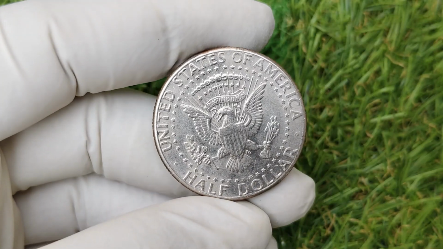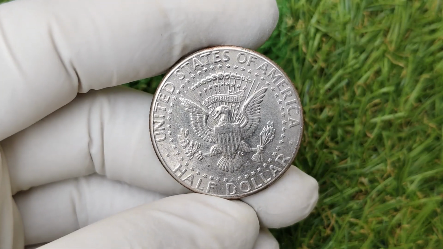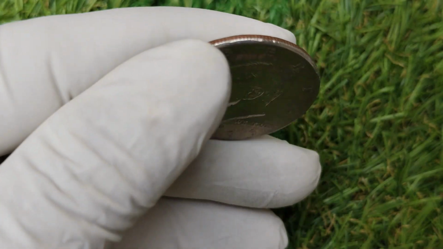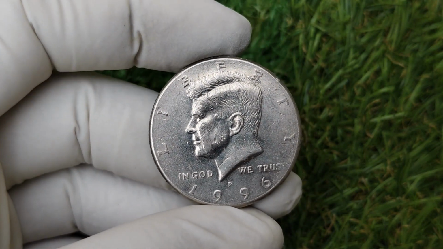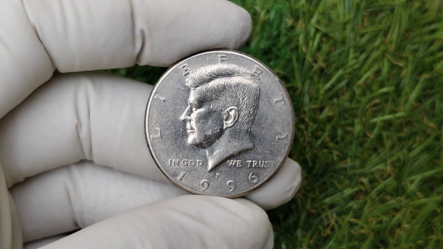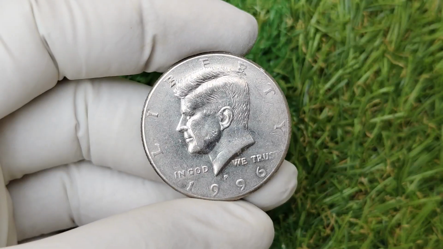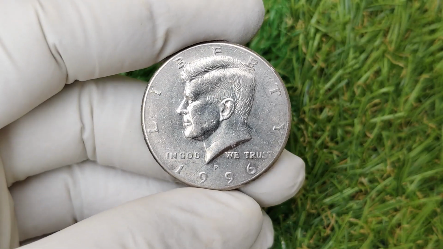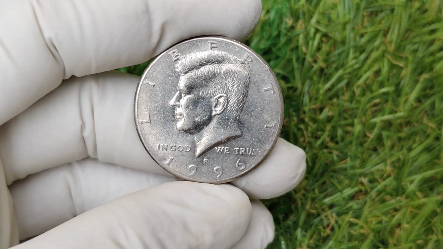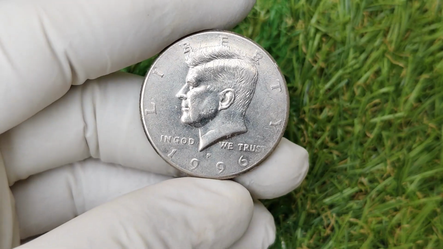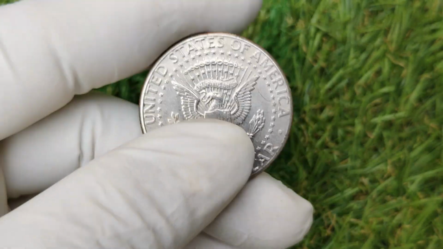Condition and collector appeal. Condition plays a crucial role in the appeal of any coin. Many 1996 Kennedy half-dollars were preserved in relatively nice shape due to limited circulation use. Coins with sharp details, strong luster, and minimal marks tend to stand out. Collectors often search for examples that look almost as fresh as the day they were struck. The Philadelphia Mint's quality control during this period adds confidence when evaluating these coins.